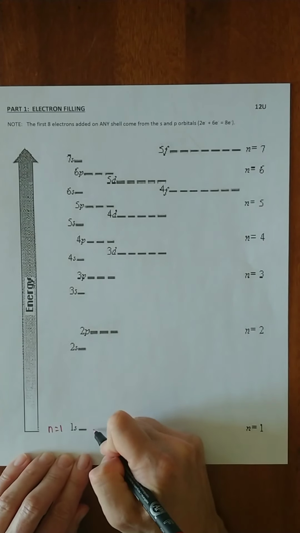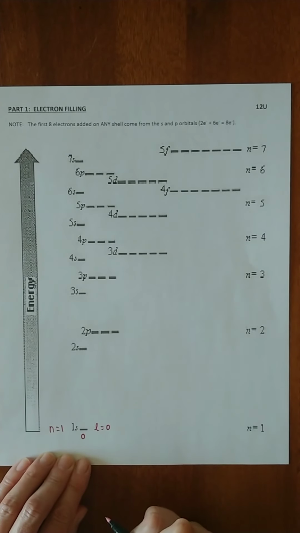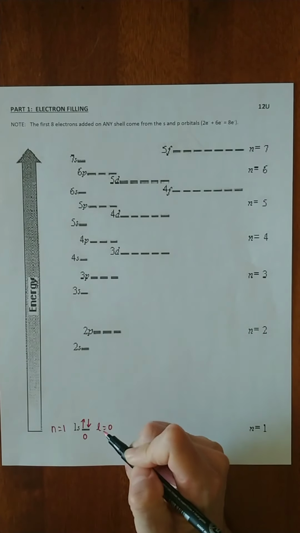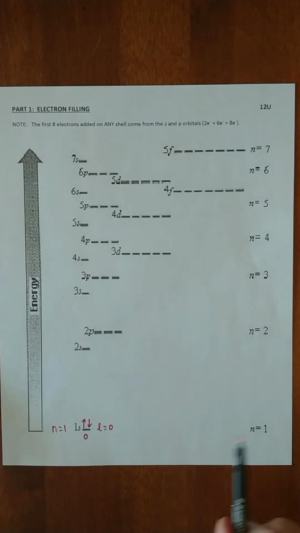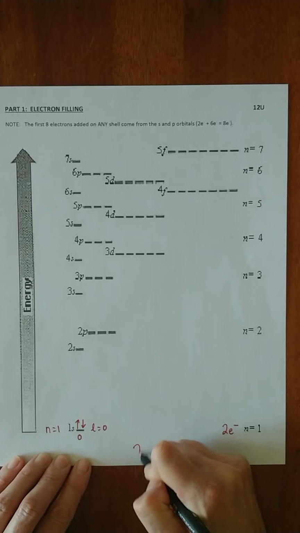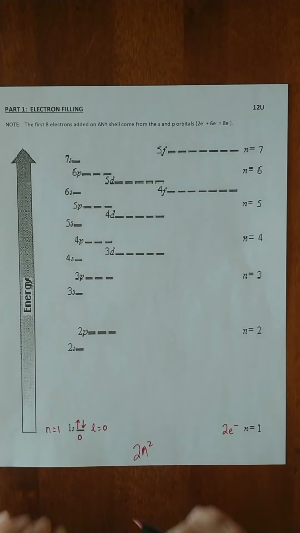The 1s is the L equals 0 orbital, which is the ML 0, and it has 2 electrons, 1 for hydrogen, 1 for helium. Then that gives you your 2 electrons that you need according to the 2n squared rule, according to Bohr.